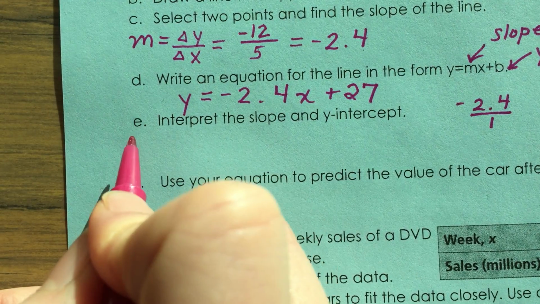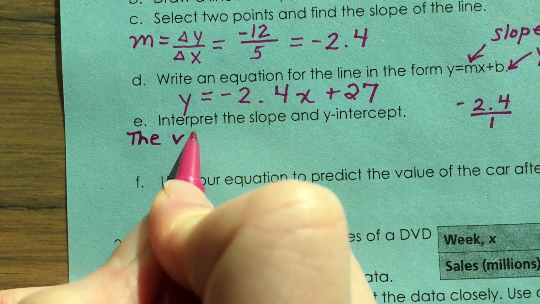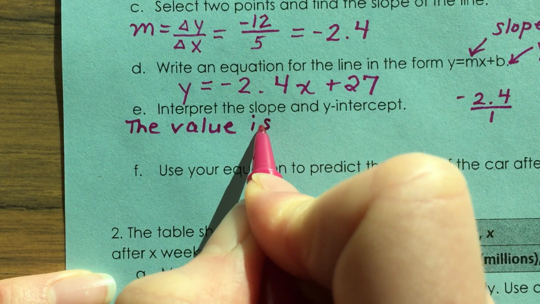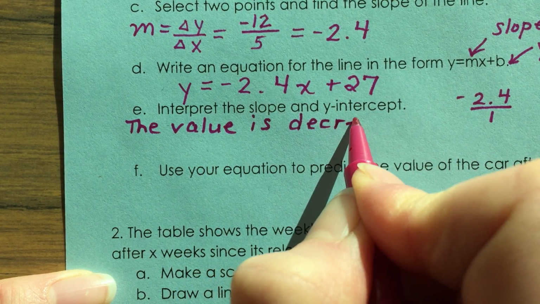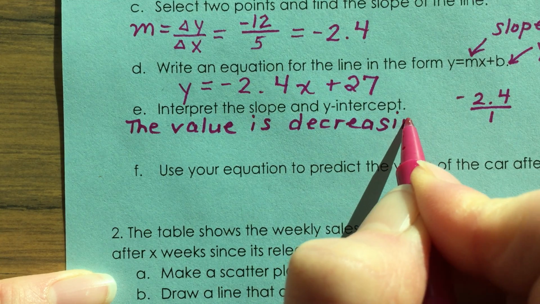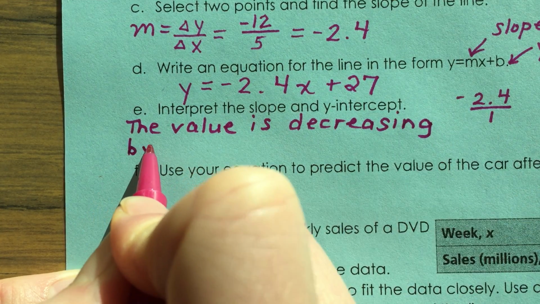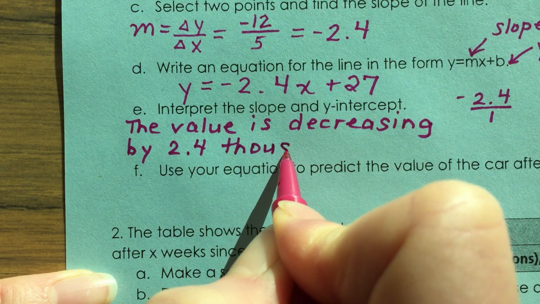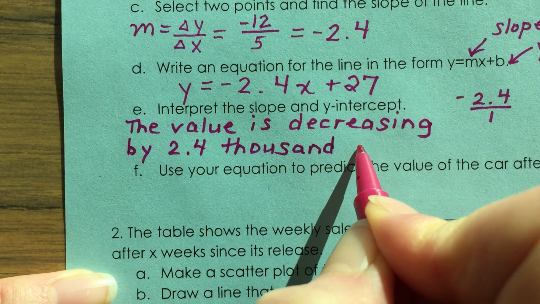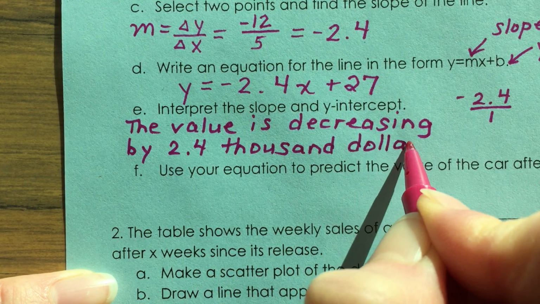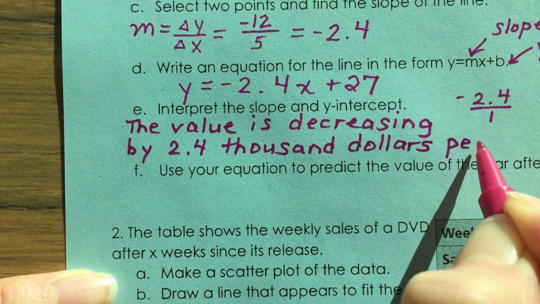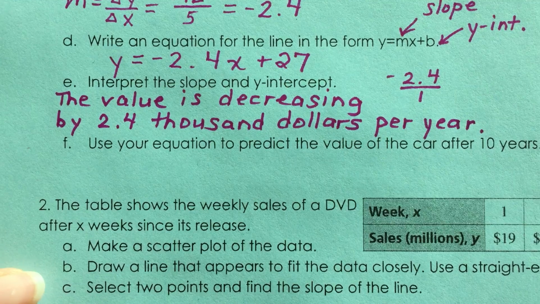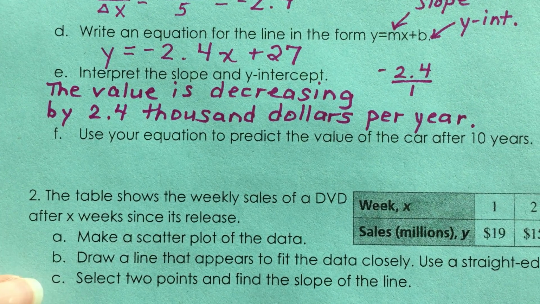So let's write something like that. So I wrote the value is decreasing by $2.4 thousand per year.